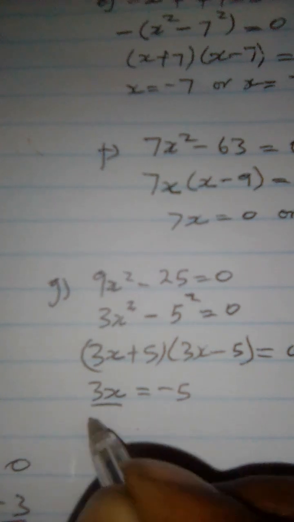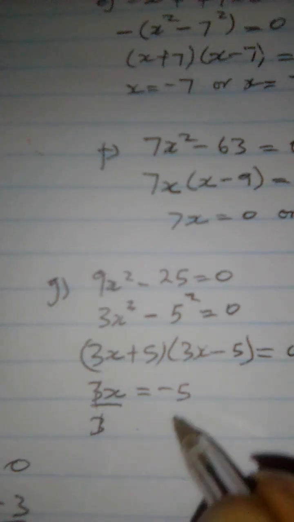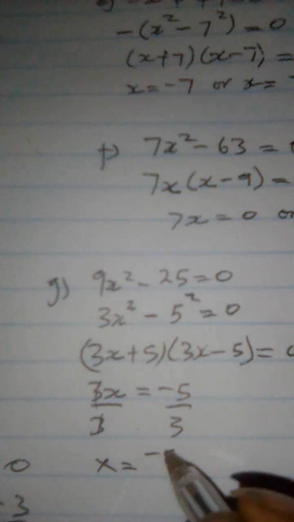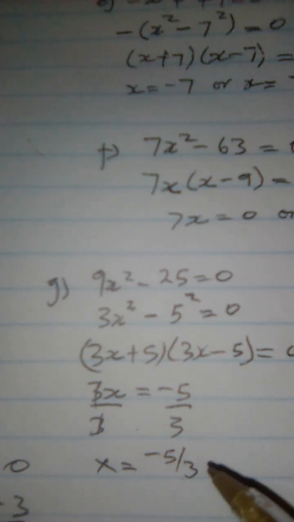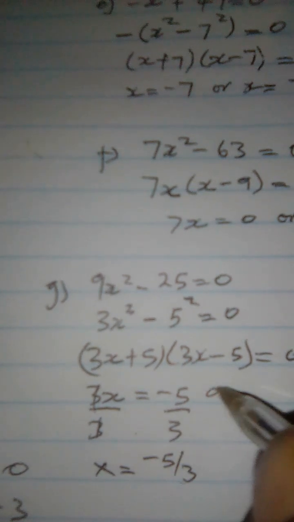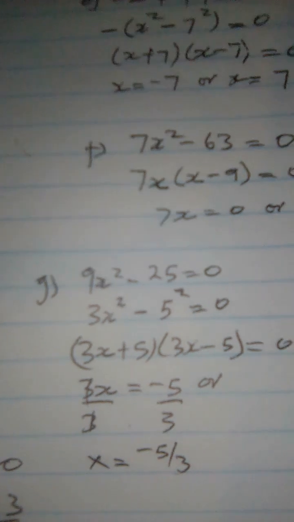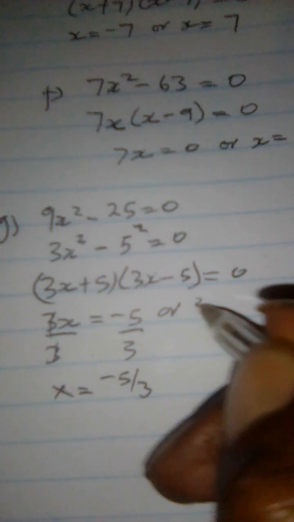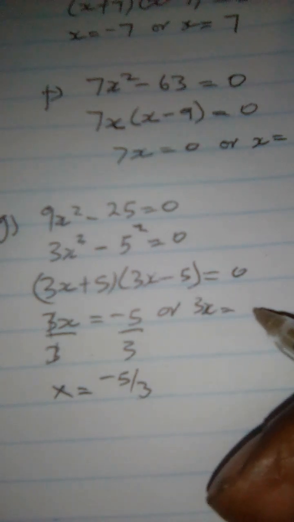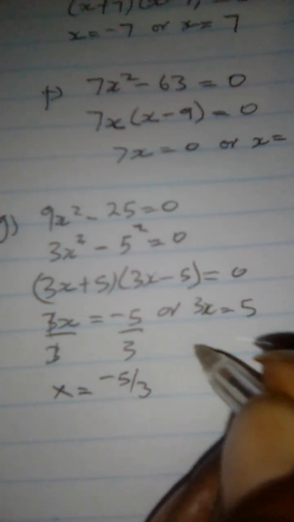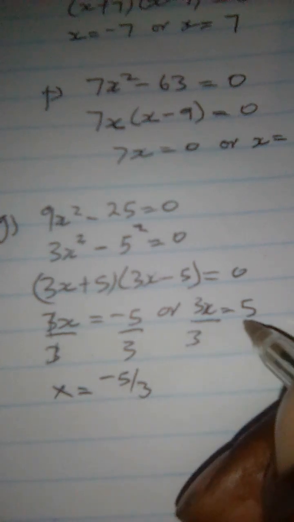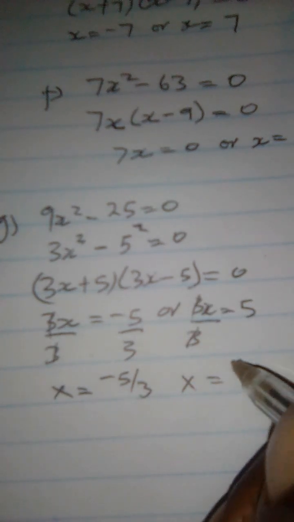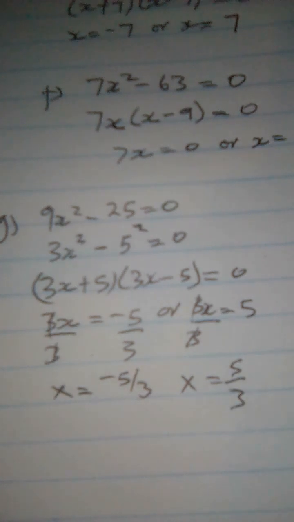Dividing both sides by 3, I have x equals negative 5 over 3, or 3x equals 5. Dividing both sides by 3, these two cancel and I'm left with x, which equals 5 over 3.